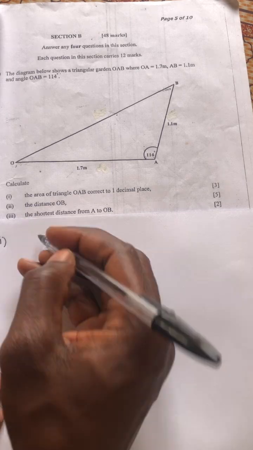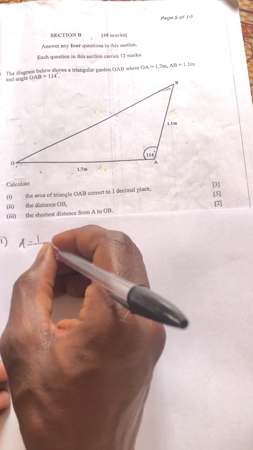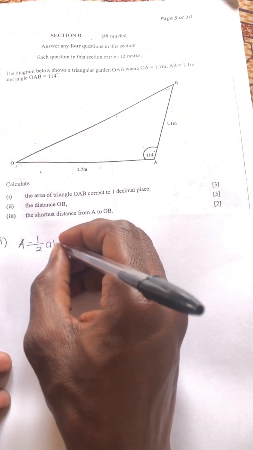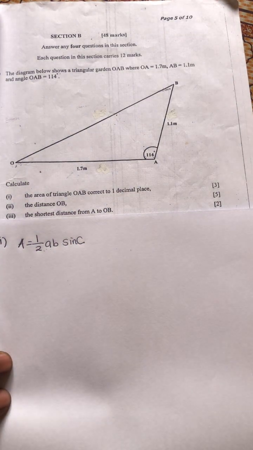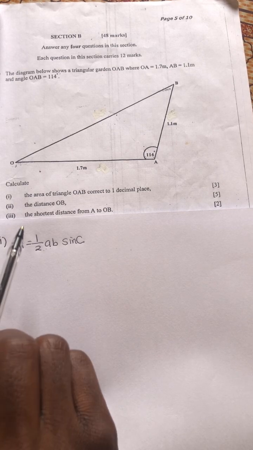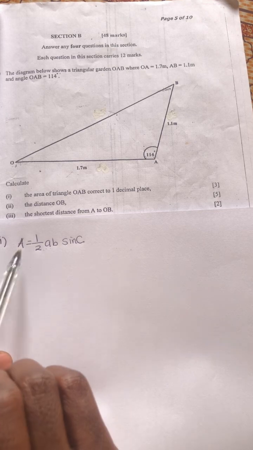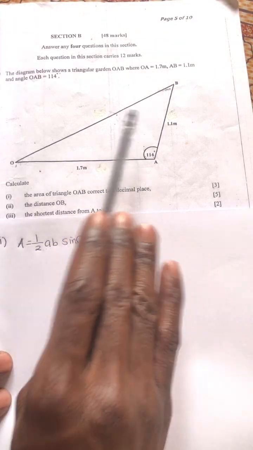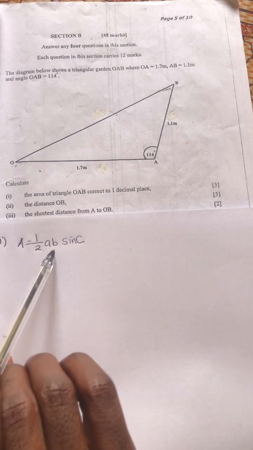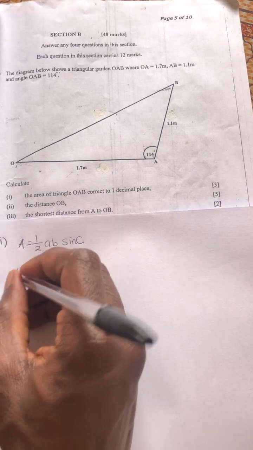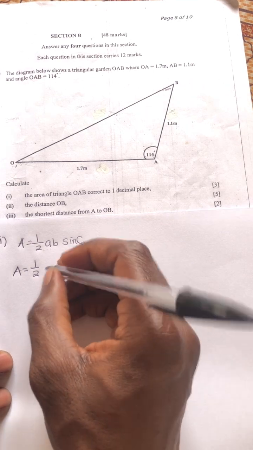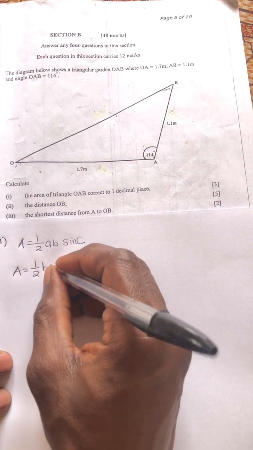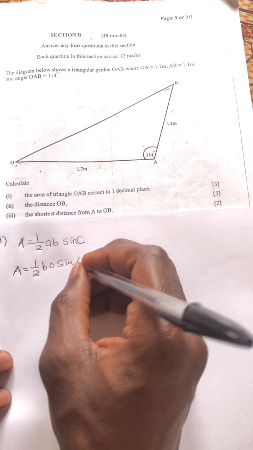So let's begin. The area of a triangle is given by this formula, half AB sine C. Now in this case we are not given A, B and C in this order. The triangular garden given is not in this format of the formula, so we can always utilize this and say 1 over 2 B O sine A.